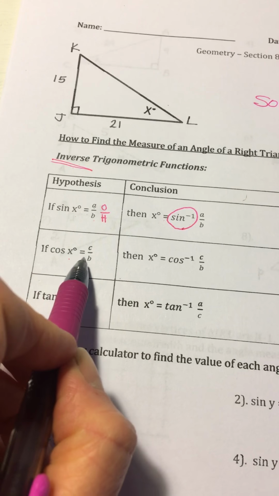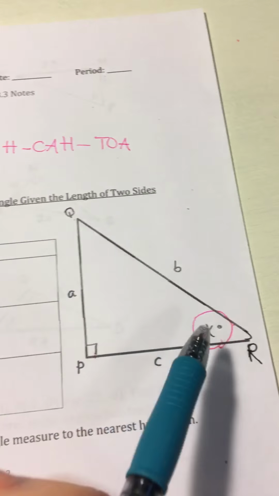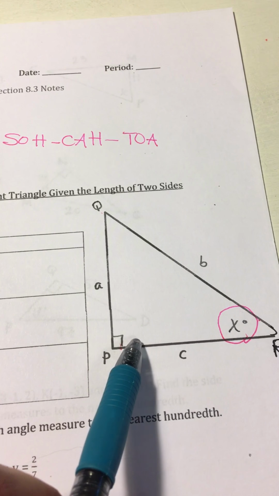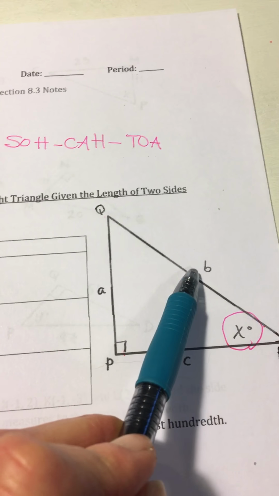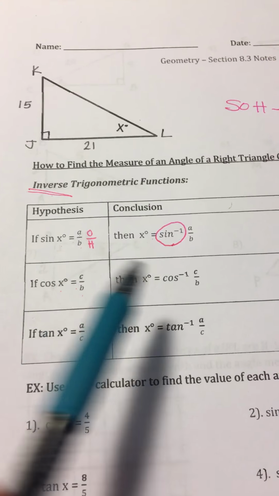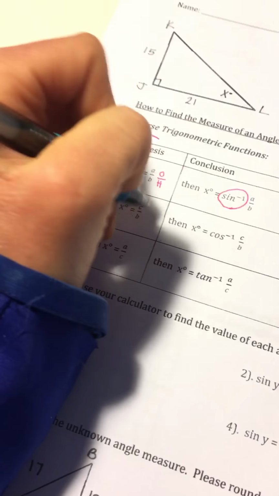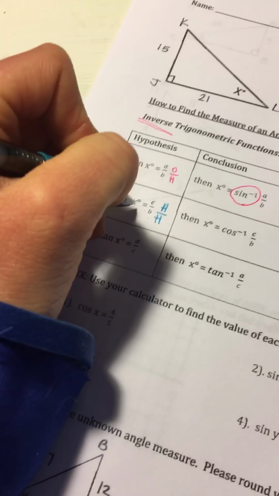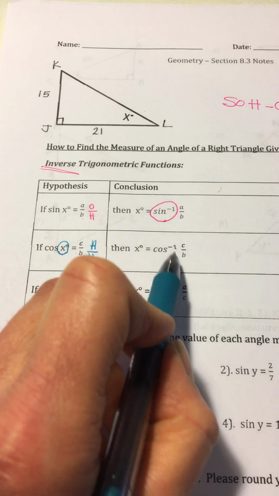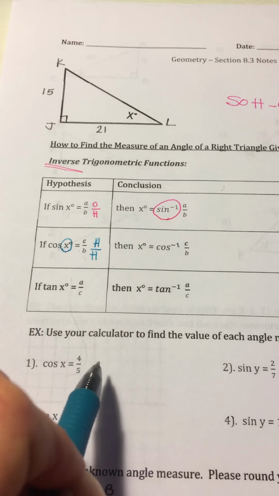If cosine of x is c over b, and again, I'm dealing with x, cosine is adjacent over hypotenuse, so c over b. If cosine of x is c over b, then if I want to isolate x, let me write adjacent over hypotenuse there. If I want to get x by itself, I'll take the inverse cosine of this ratio, and that'll get x by itself.